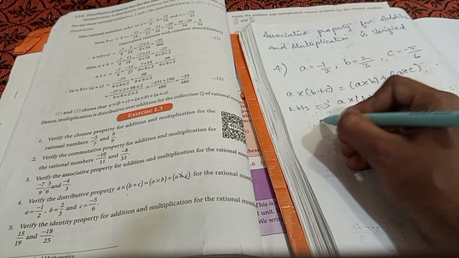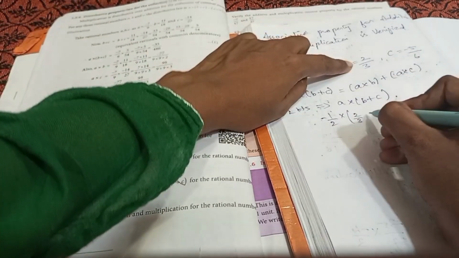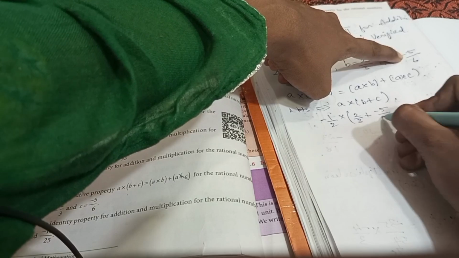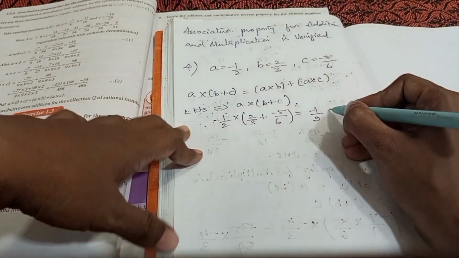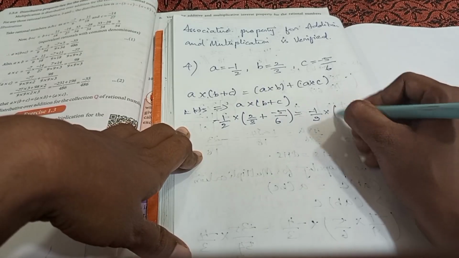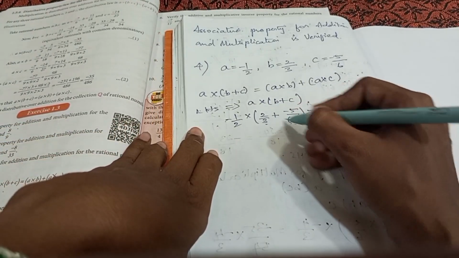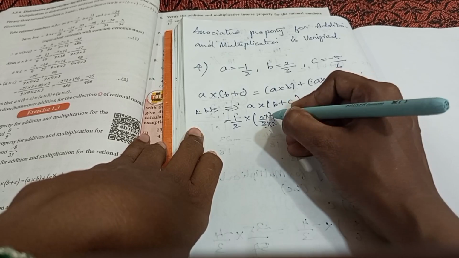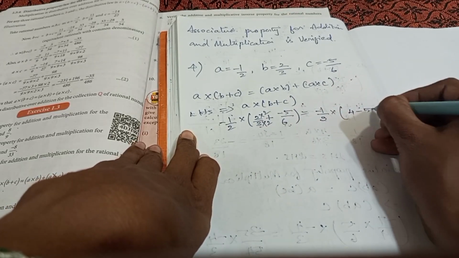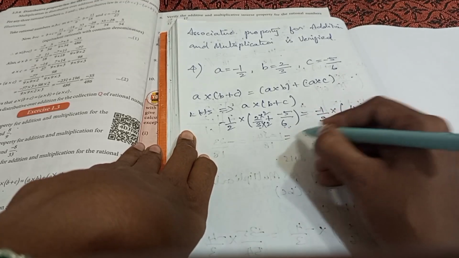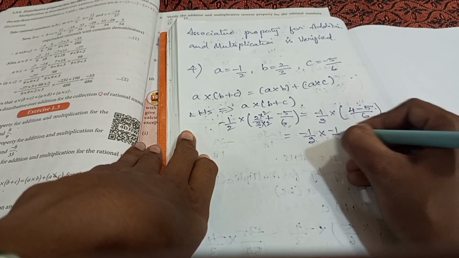Okay, what is A? Minus 1 by 2. B is 2 by 3. Plus C is minus 5 by 6. So see here, minus 1 by 2, we'll just calculate inside the bracket. These two have different denominators, so we have to take the LCM, multiply this by 2. So 2 2s are 4, and plus into minus is minus 5 by 6. So what happens? Minus 1 by 2 into 4 minus 5 is minus 1 by 6.